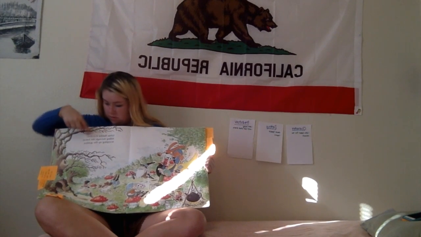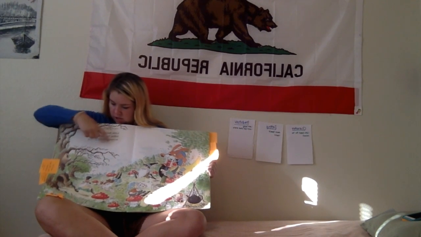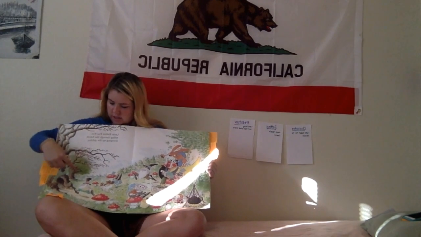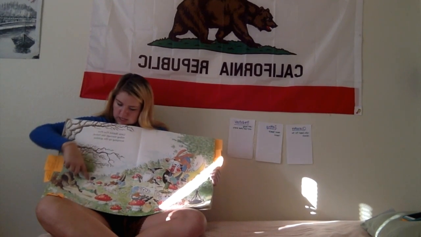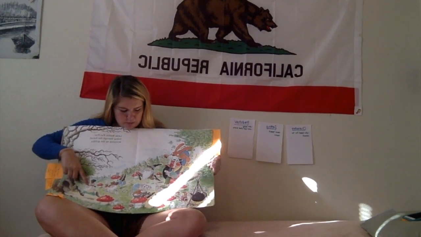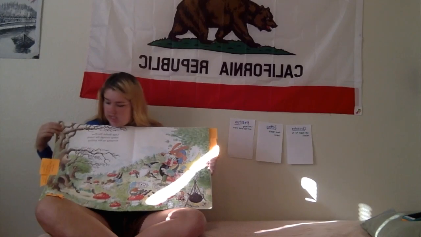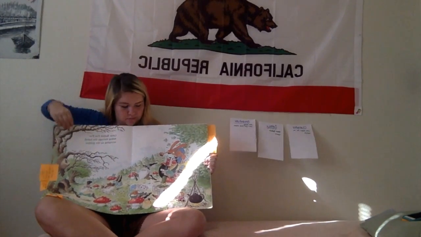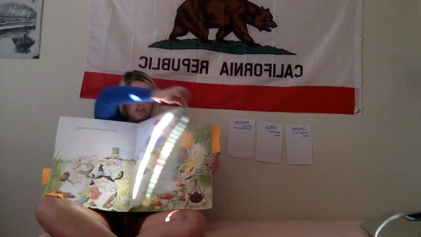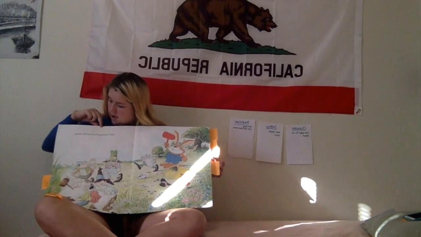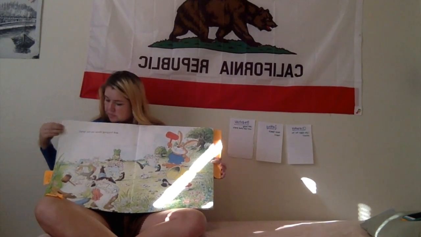Little rabbit foo-foo riding through the forest, scooping up the... What do you guys think these are? These little people. They're called goblins. They're these magical creatures. Scooping up the goblins and bopping them on the head.